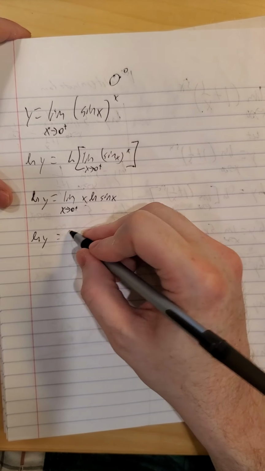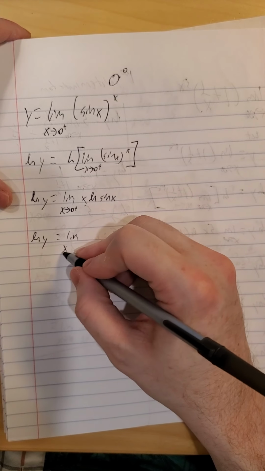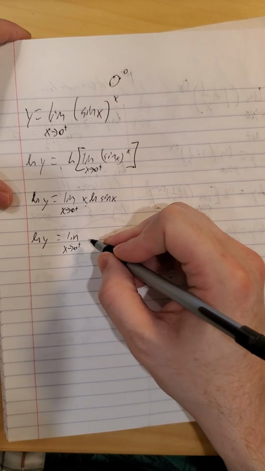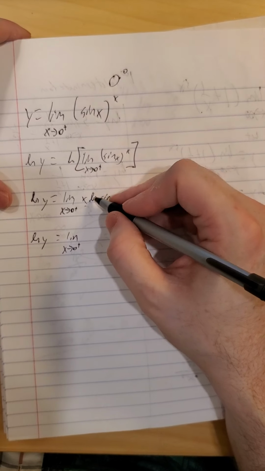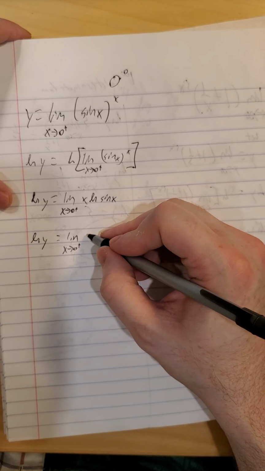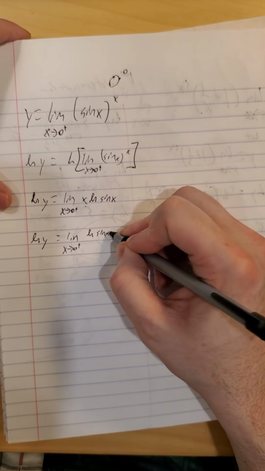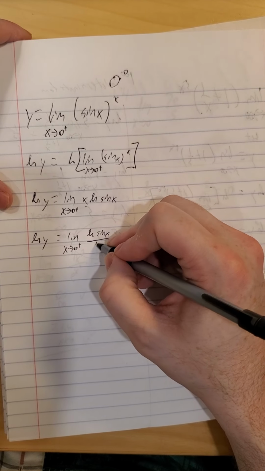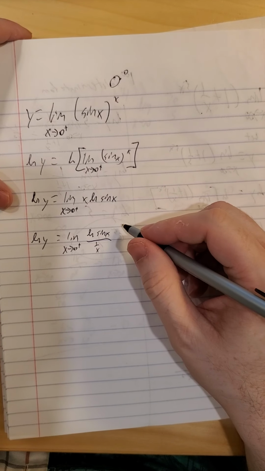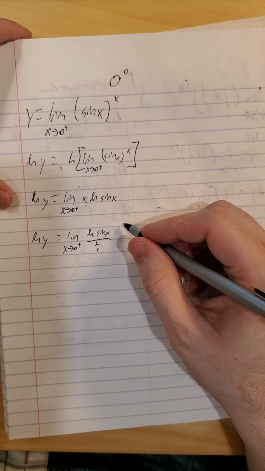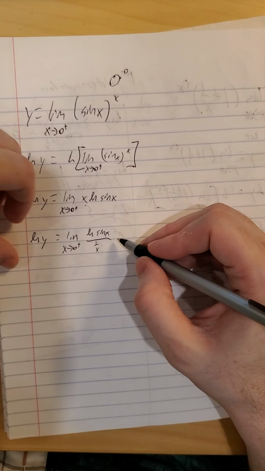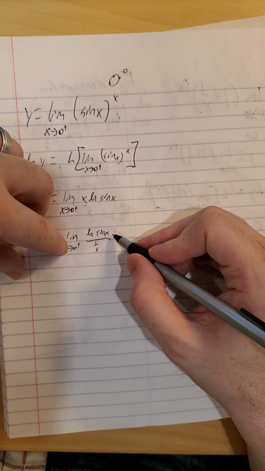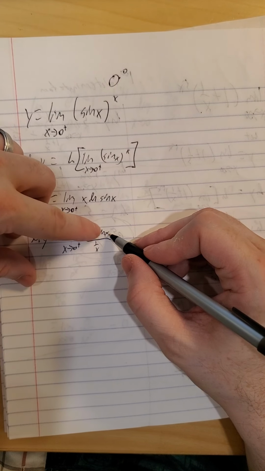So natural log of y, limit as x approaches 0 from the right, natural log sine of x upstairs, reciprocal of x downstairs. So sine of 0 is 0.